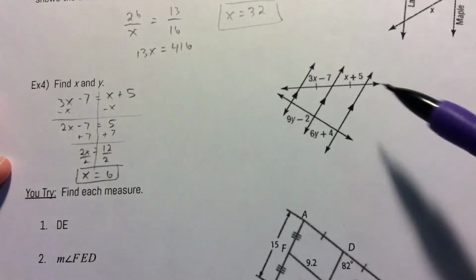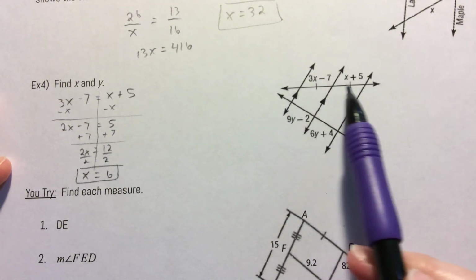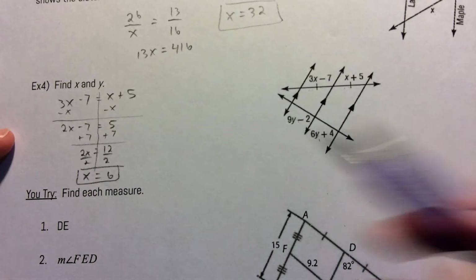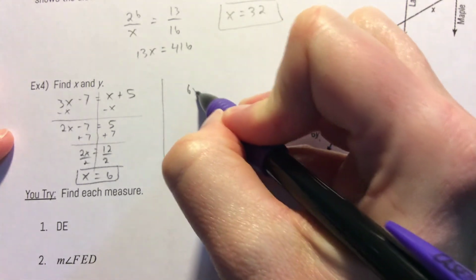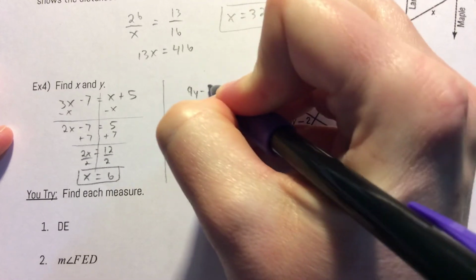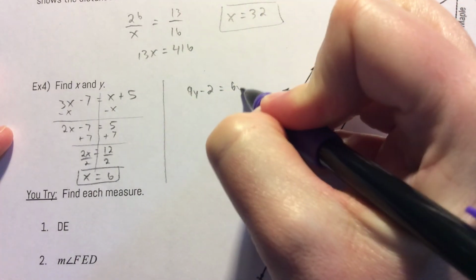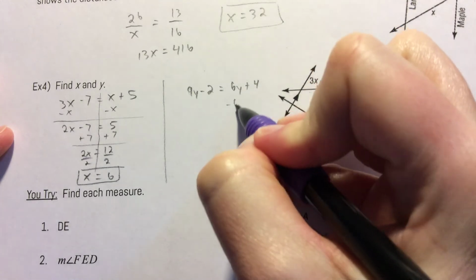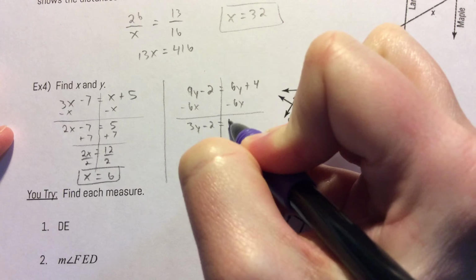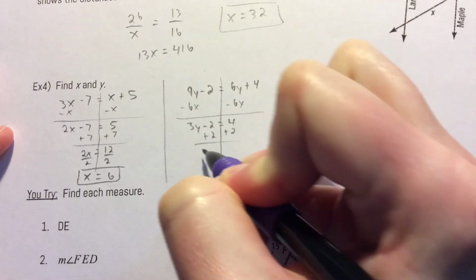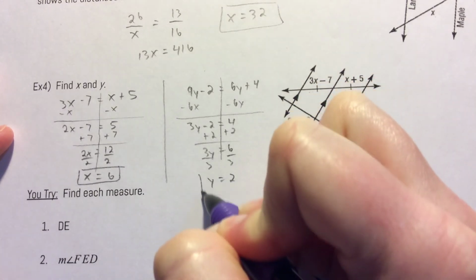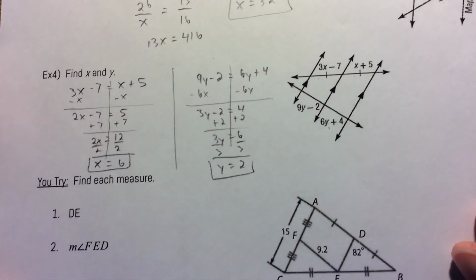Okay, now since these are marked that these are parallel lines, if those are equal, then that means these have to be equal to each other because they're proportional to each other. So I'm going to say 9y minus 2 equals 6y plus 4. So if I was solving, subtract 6y from both sides, add 2, divide by 3, and I get y equals 2. So I found my x and y in that diagram.